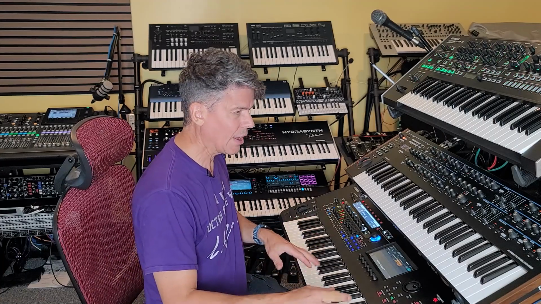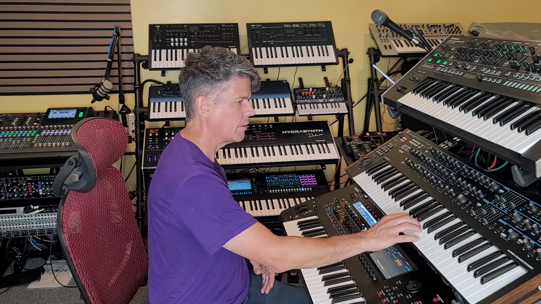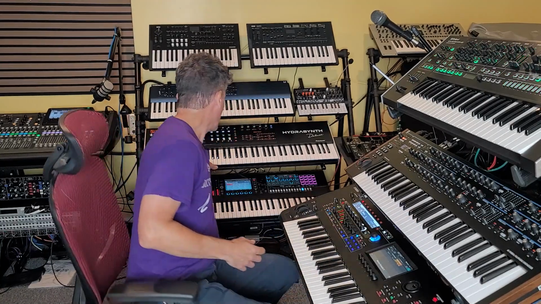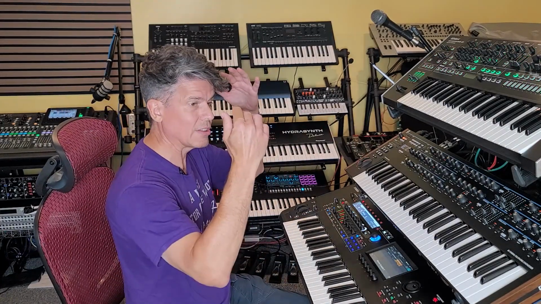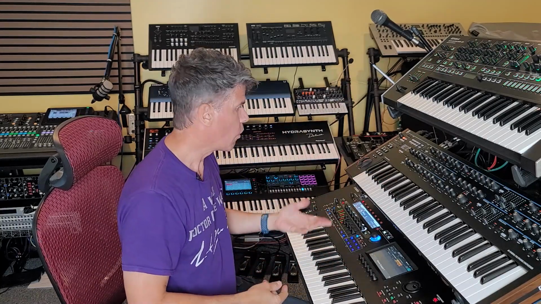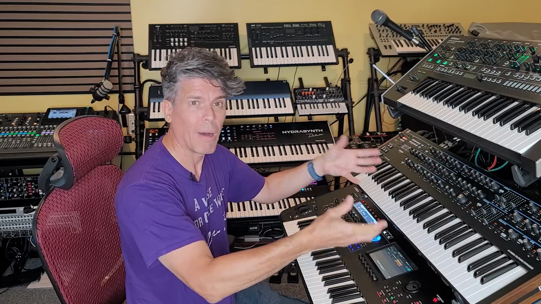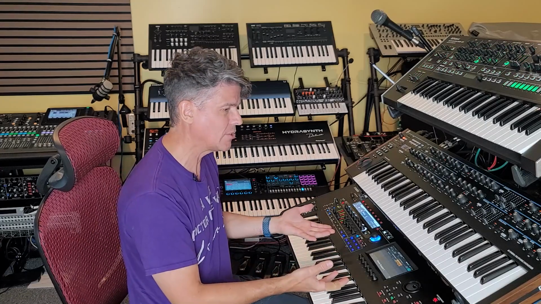Now, of course, we don't have to play this from here. I could play it up here. Or I could play it over here. So you could have just a rack of synths, and the only thing this is doing is changing the patches on your other synths. Or maybe you have desktop or module synths, and you actually are playing them from your Montage, and this will automatically change those active patches in those synths.